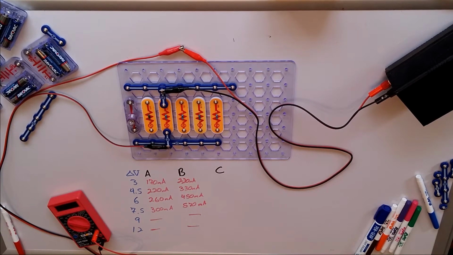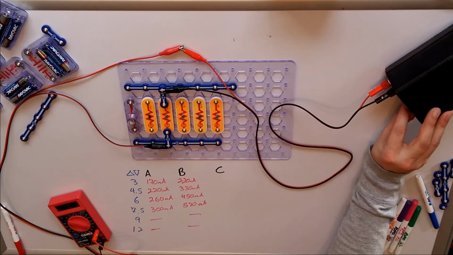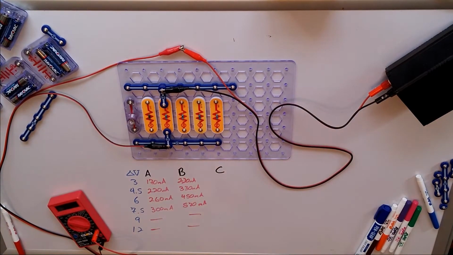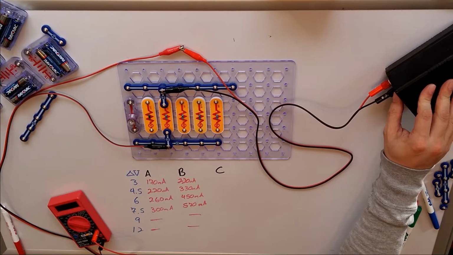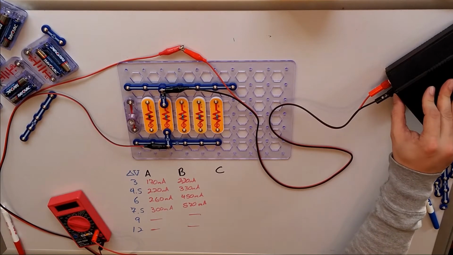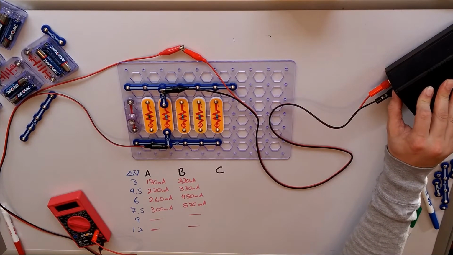If you put too much power through some of these components, you can damage them. You can fry them. You could also start a fire. Electronics can be very, very dangerous if you aren't using them properly. All right, here we go. So we're on to resistor C. This one should be pretty good. I'm going to go 3 volts.